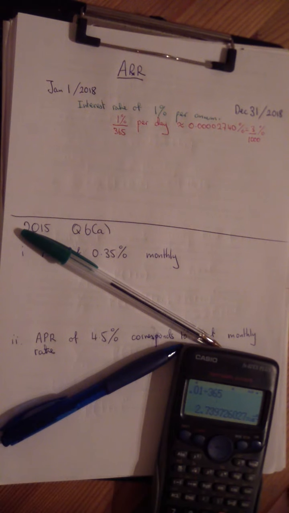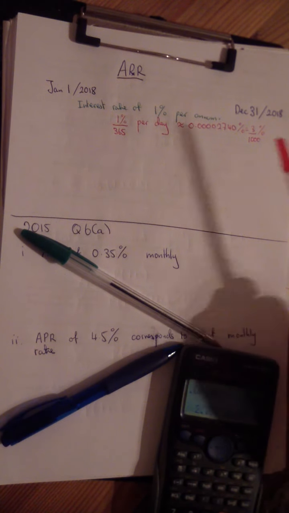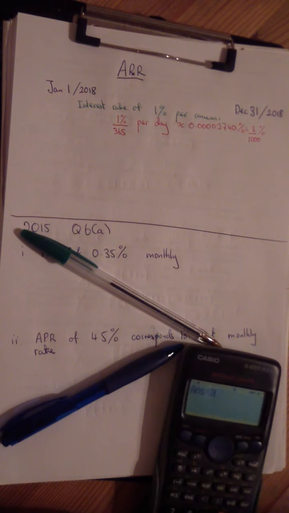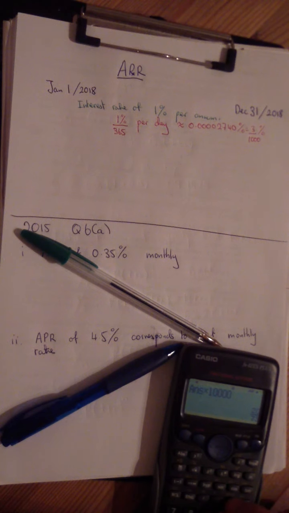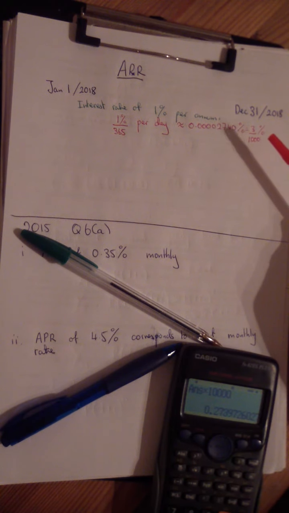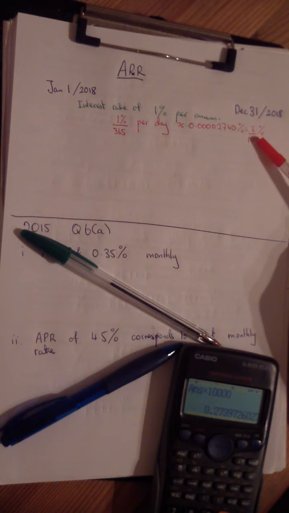For example, if you had 100,000 euros, this would give you 3 euros.